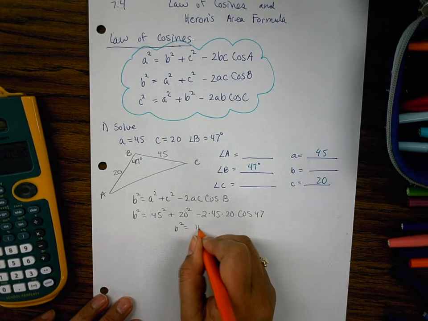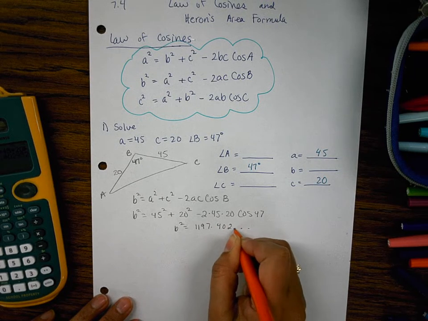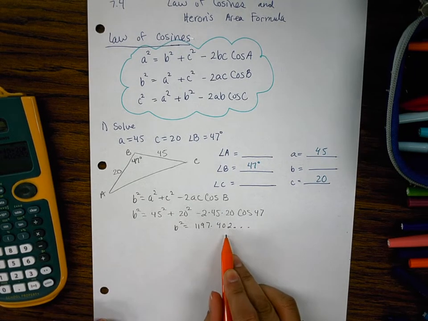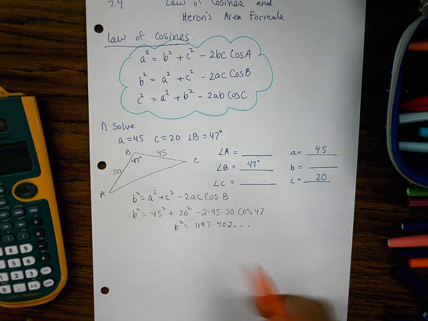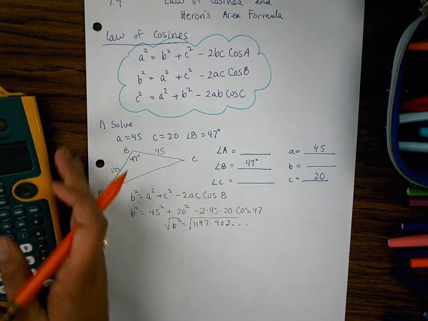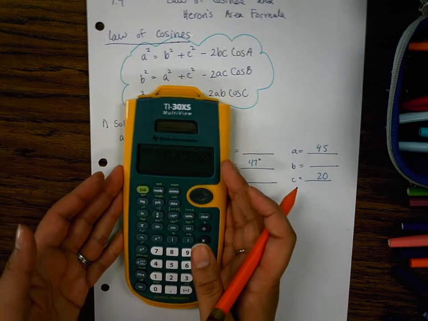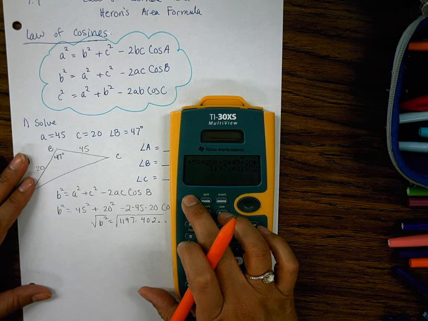Just to show work, I am going to write down b squared equals 1197.402 dot dot dot. Now I'm not rounding, so I'm not changing that to a 3. I don't want to write the whole number down, but I want to show some work. And then I square root both sides. And remember, we talked about this in class previously.